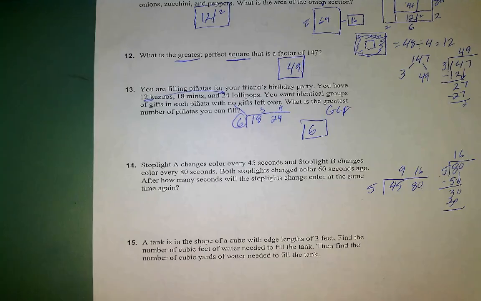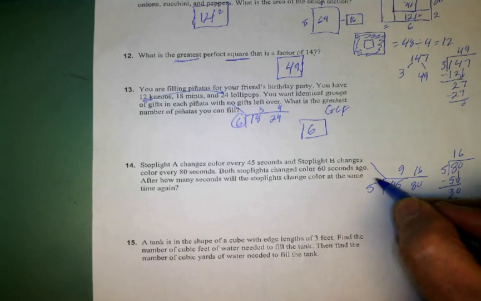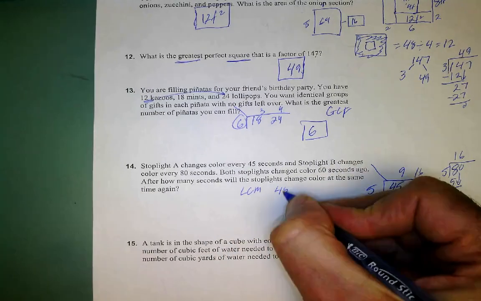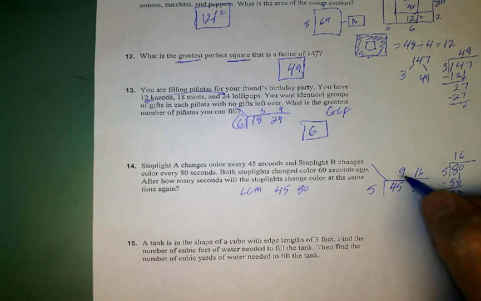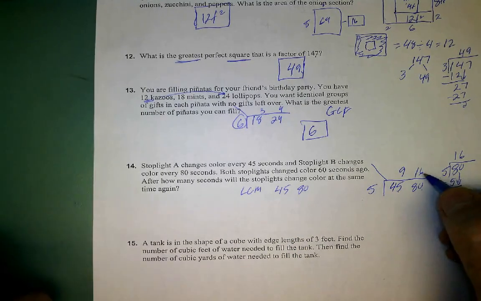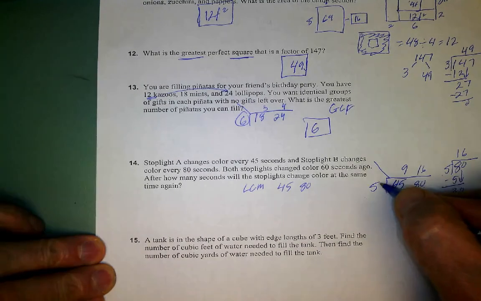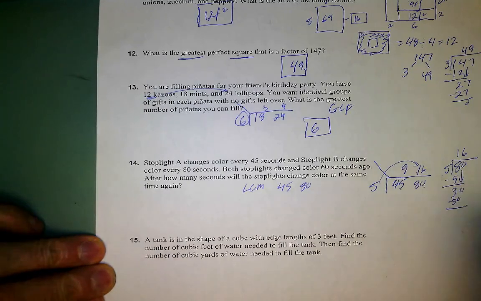Now, least common multiple, I'm going up the stairs and out the door, right? We want a least common multiple of 45 and 80. Okay? So that's 5 times 9 times 16, or 45 times 16. Or I could have done this first and got 80 times 9, which is easier, right? 5 times 16, I already know that's 80.